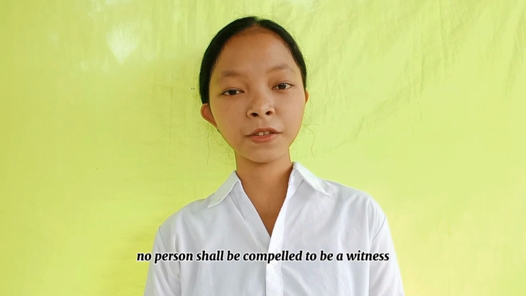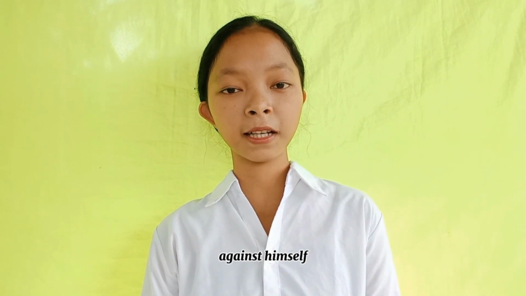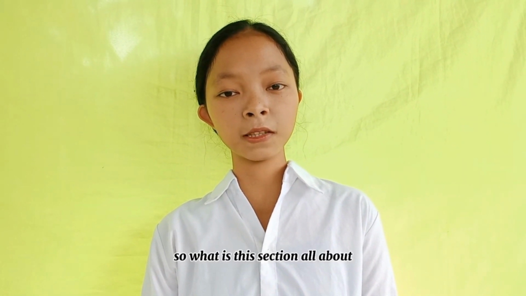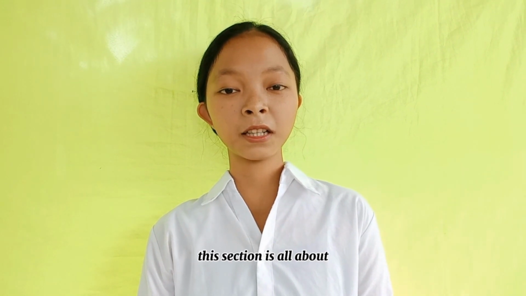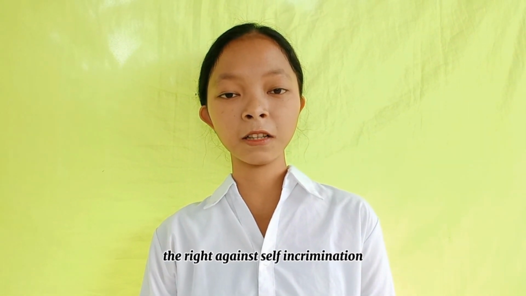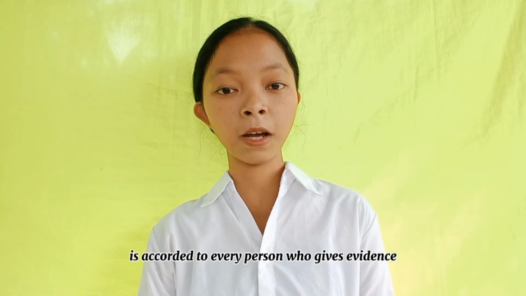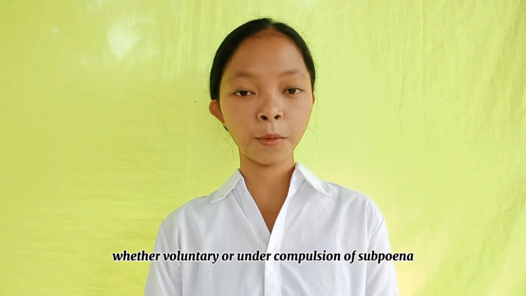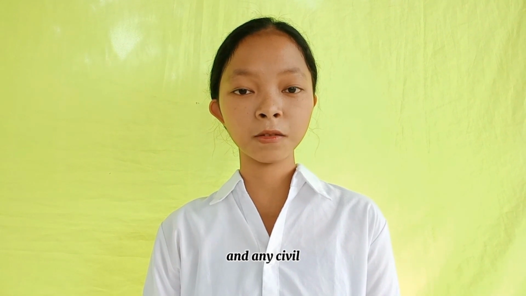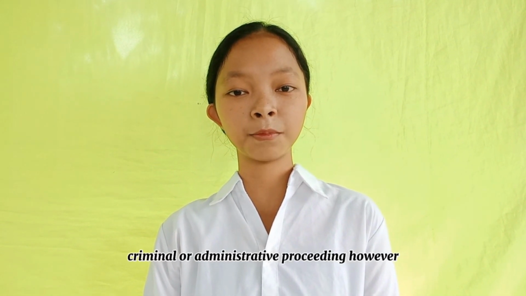Article 3, Section 17. No person shall be compelled to be a witness against himself. So, what is this section all about? This section is all about the right against self-incrimination, which is accorded to every person who gives evidence, whether voluntary or under compulsion of subpoena, in any civil, criminal, or administrative proceeding.